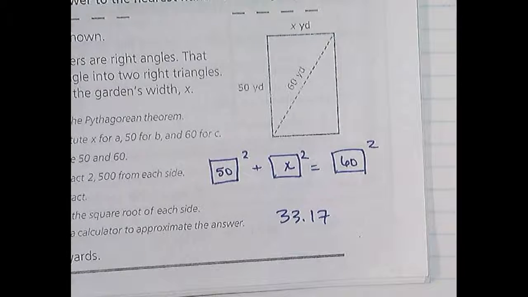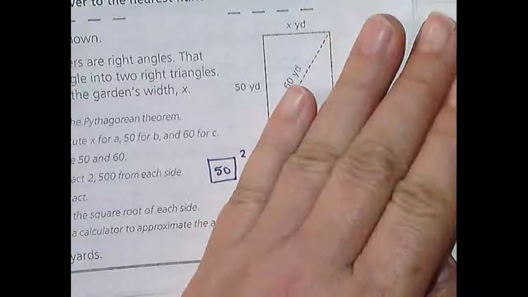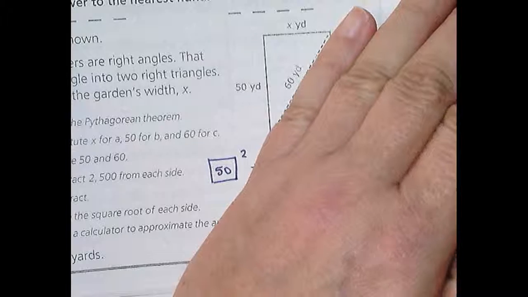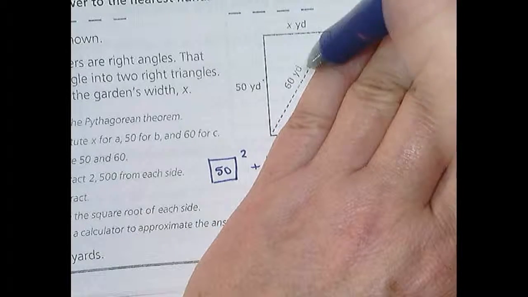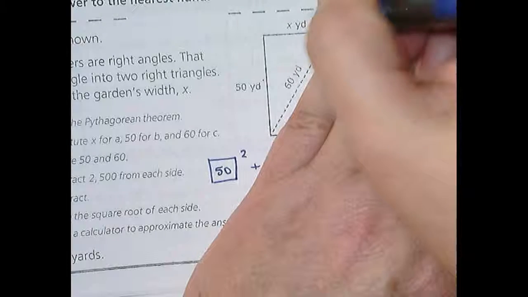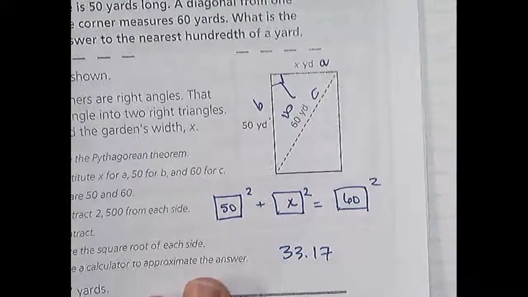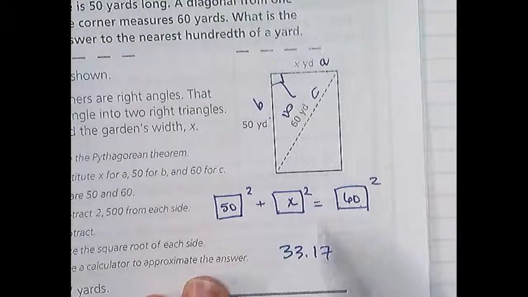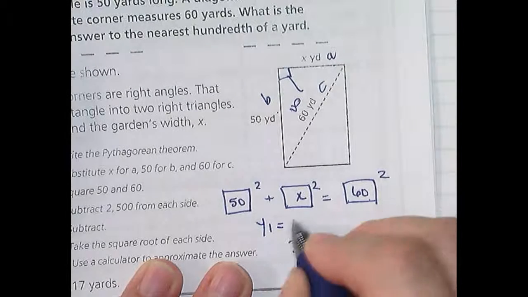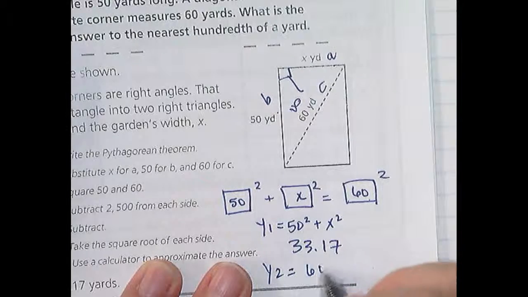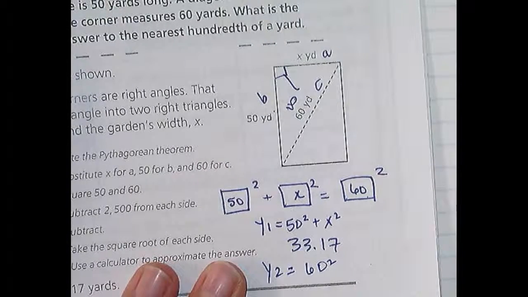This question had a rectangle, but if you hide half of it, don't you have a triangle? Sure you do. There's half. There's your triangle. So I have an x here, a 50 here, and that's 60. So couldn't I call this one A, this one's B, and this one's C, because there's a right angle there, and my C is over here with the fish in the C? All good answers. So if you notice, I put 50 squared, x squared, 60 squared. When you type your y1, y1 should have 50 squared plus x squared, and your y2 should have 60 squared.